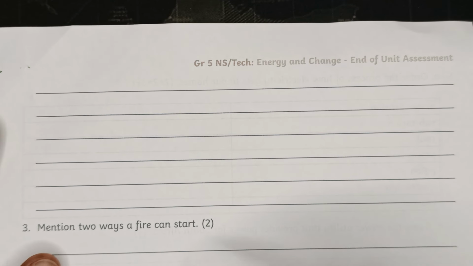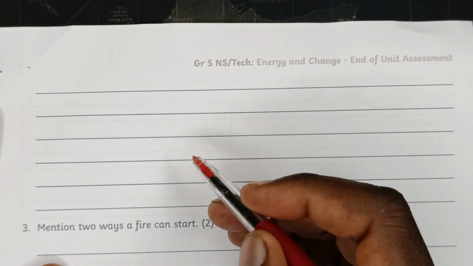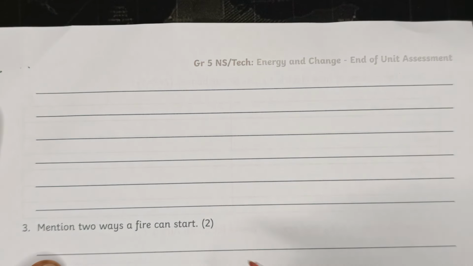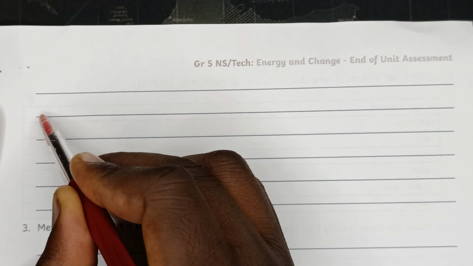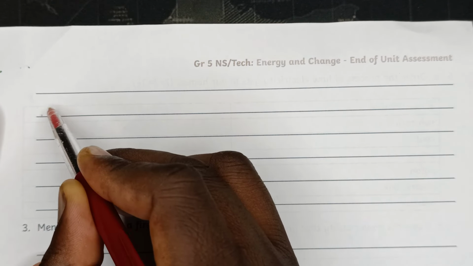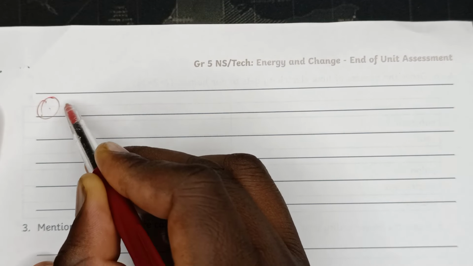So the second part of the triangle question said that you must explain it. Explain the triangle. All right. Oxygen, from the air.